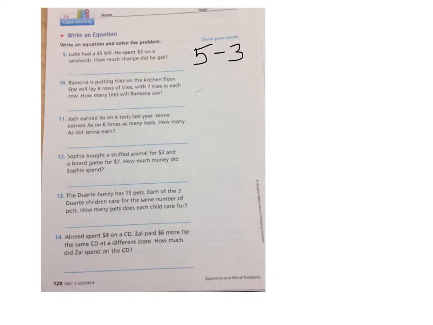Now, I know 2 of the last 3 problems we've done have been addition and subtraction, even though mostly we've been focusing on multiplication and division. So what this is saying is that you really have to look at the problem and what's going to be the best solution. So 5 minus 3 equals $2. So he gets $2 change back.